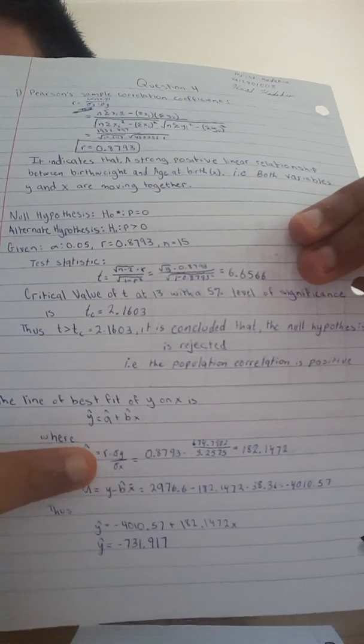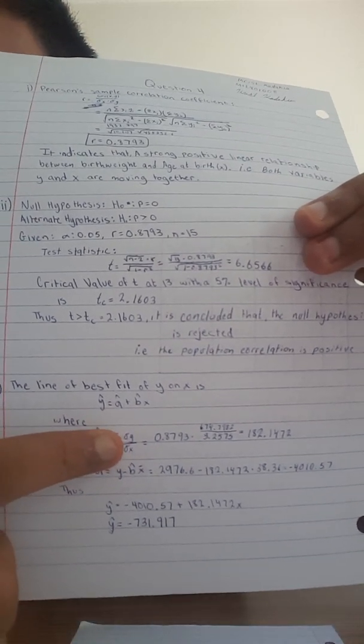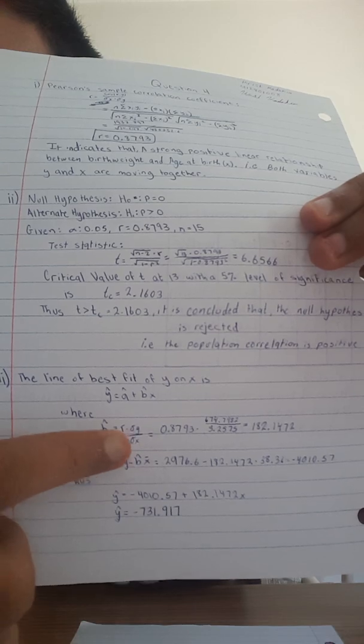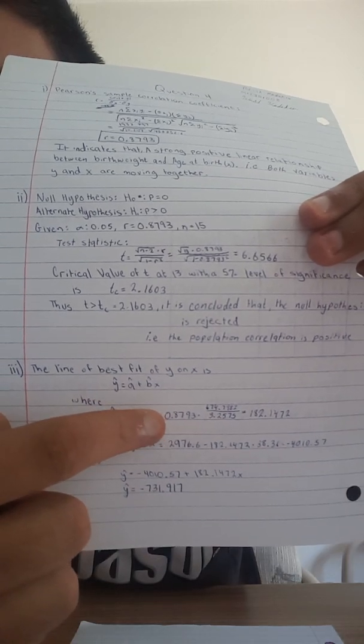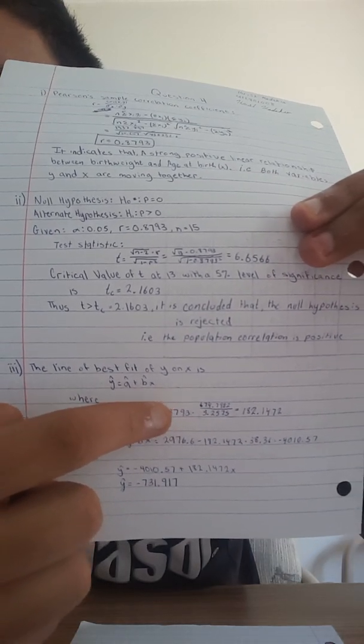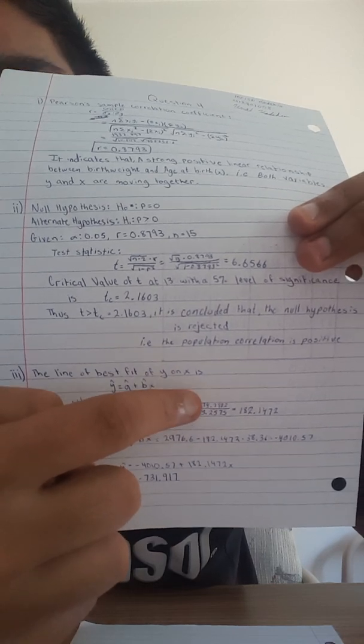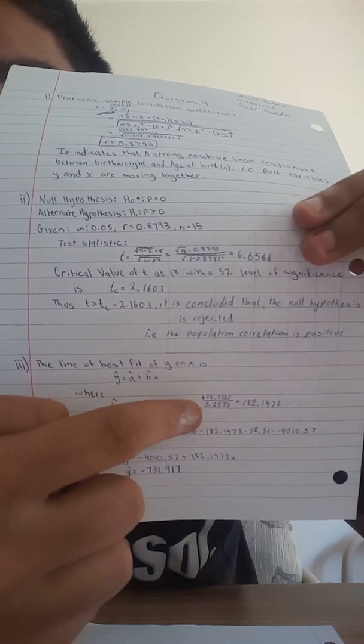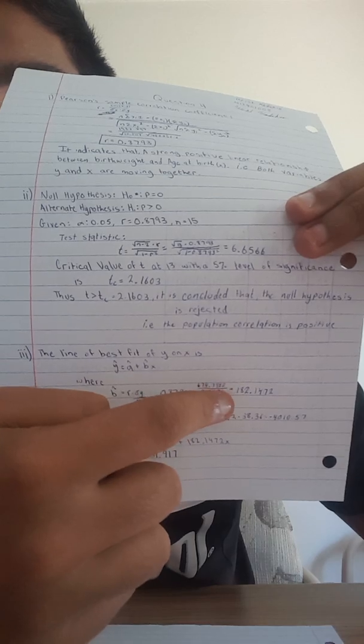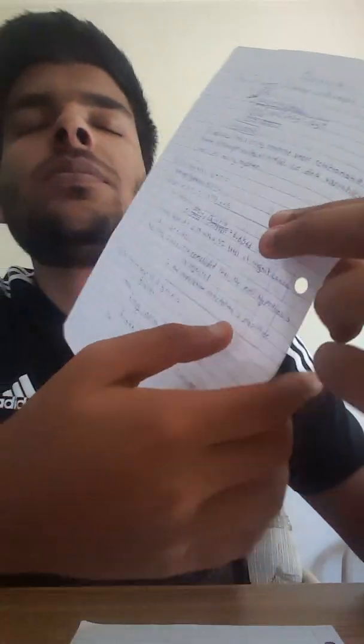B hat is equal to R times standard deviation of y over standard deviation of x, which is 0.8793 multiplied by the standard deviation of y over the standard deviation of x, to get 182.1472.